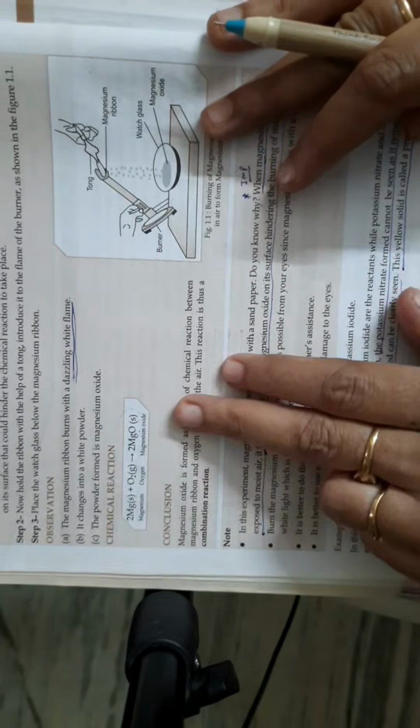फिर इसके बाद है नेक्स्ट, हमने डिफरेंट टाइप्स ऑफ रिएक्शंस किए। चैप्टर का जो शुरुआत होता है वो हमारा फर्स्ट इसी रिएक्शन से शुरू होता है कि मैग्नीशियम रिबन को जब हम बर्न करते हैं, सो इट बर्न्स विथ वाइट डेजलिंग फ्लेम। वाइट डेजलिंग फ्लेम, ये वाइट डेजलिंग फ्लेम माने क्या होता है?